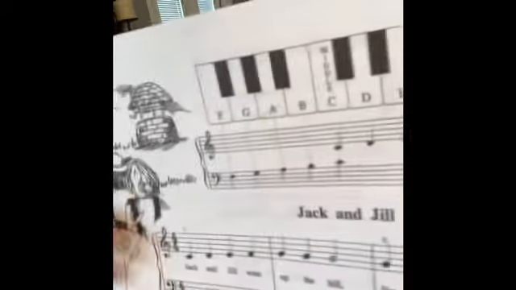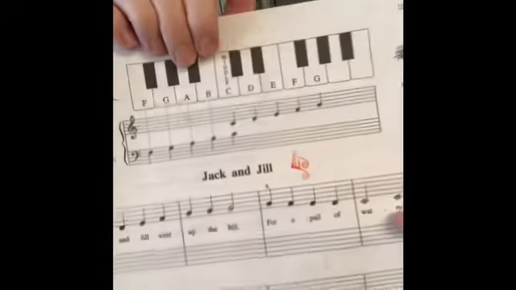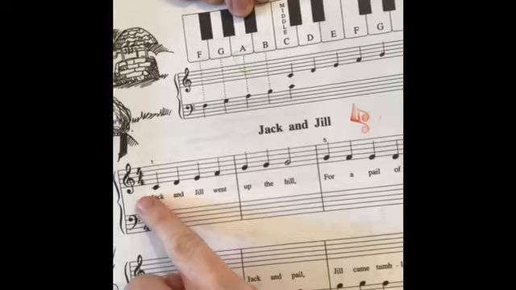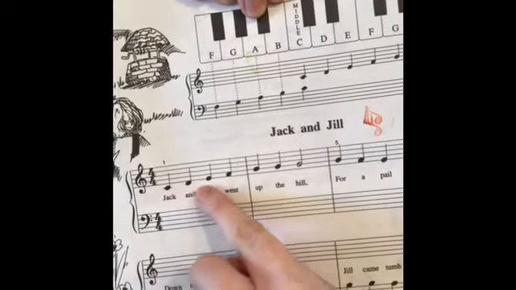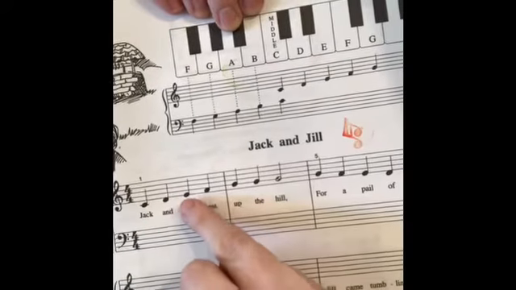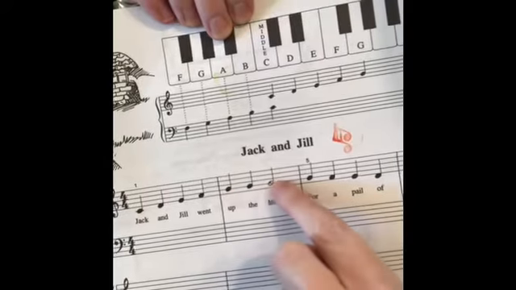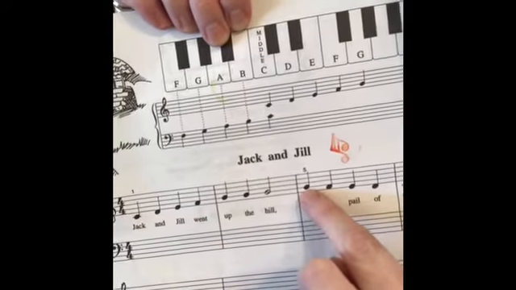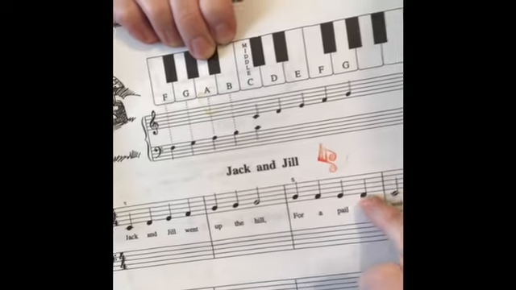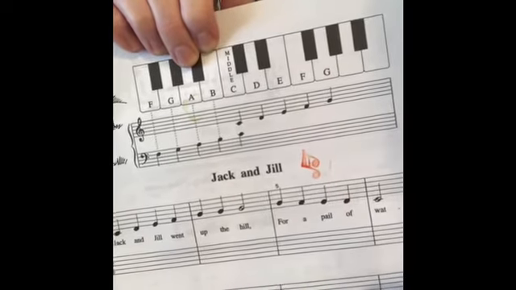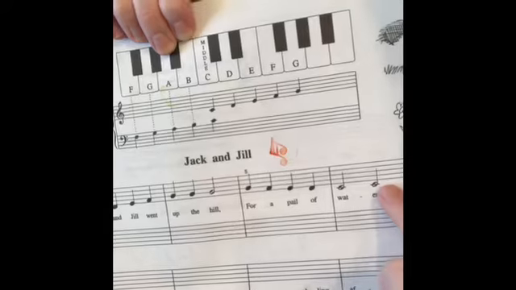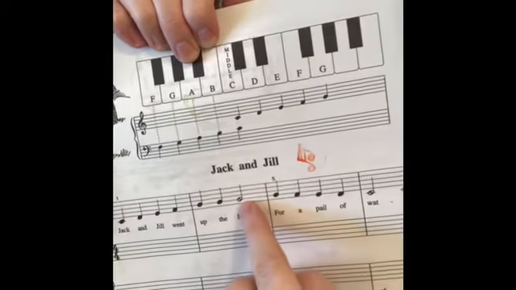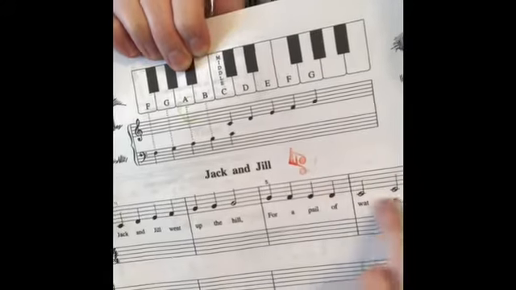So let's have Matthew play us this little song. This one's called Jack and Jill. It starts with our C, and each one just climbs up the ladder. C, D, E, F, G. Now look, it stays on G, G, G, G, G again, then it comes down. G, F, E, D, C. C again. Whoops. Okay, so we've got quarter notes, half note, quarter notes, half notes.